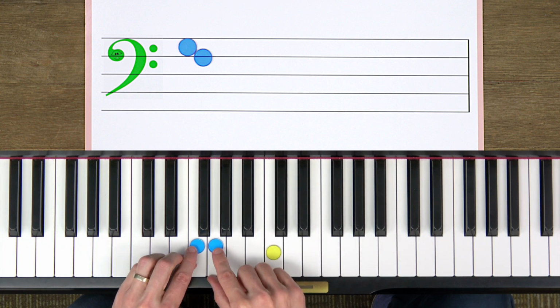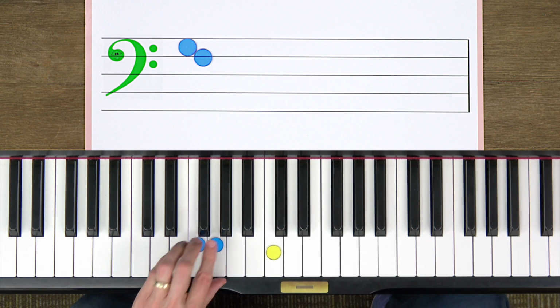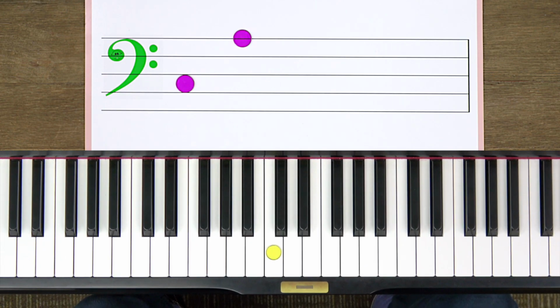If you played these two notes, you're correct. It's an F and a G played together as a harmonic interval. Let's try one more. What interval do you see here? If you said a sixth, you're correct.